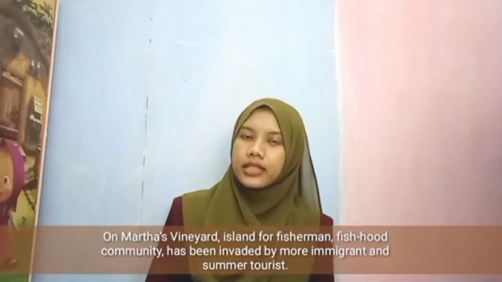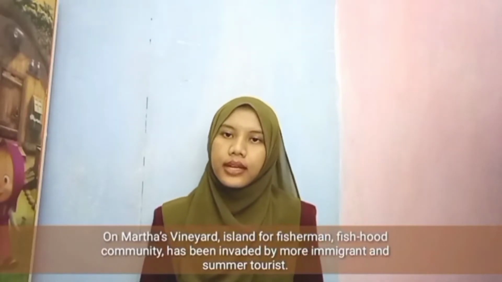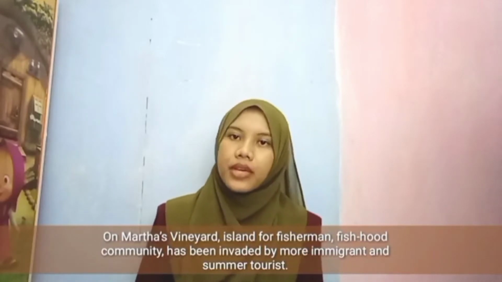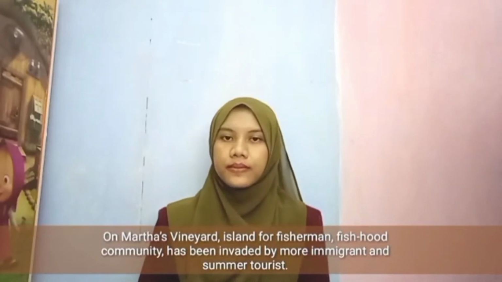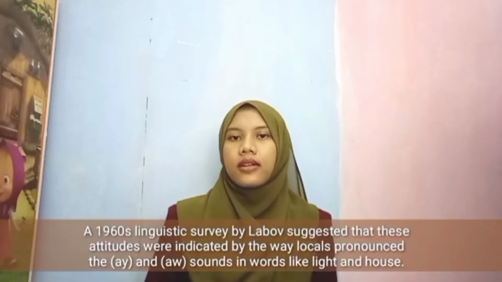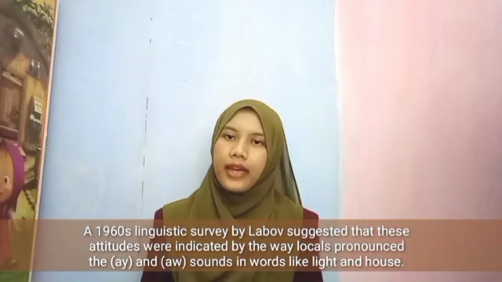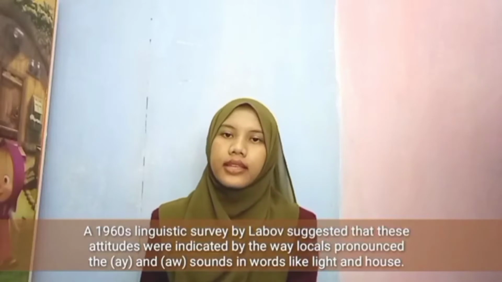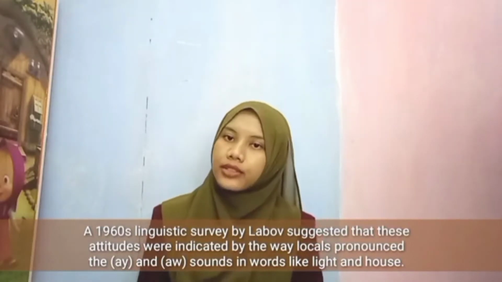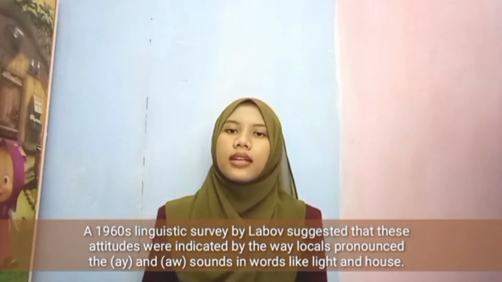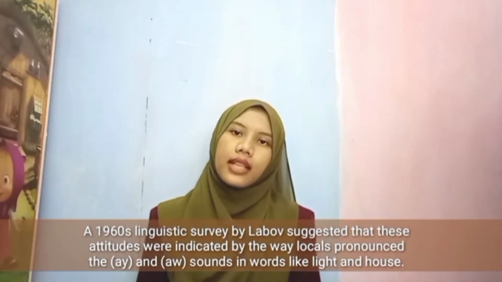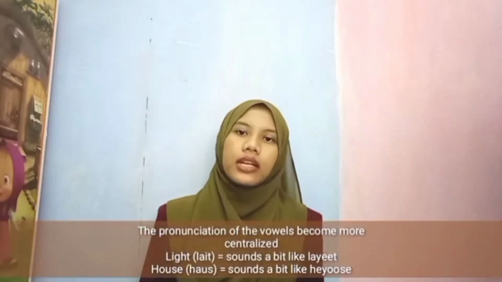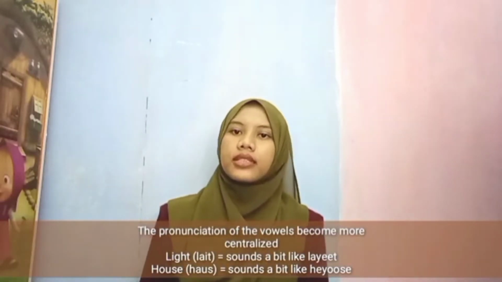On Martha's Vineyard Island, the fishing community has been invaded by more immigrants and summer tourists. A 1960s linguistic survey by Labov suggested that this attitude was indicated by the way locals pronounce the A and O sounds in words like "light" and "house". The pronunciation of the vowel becomes more centralized.